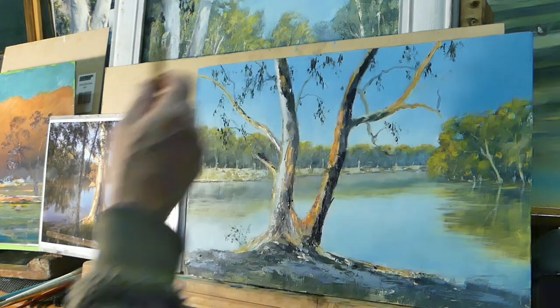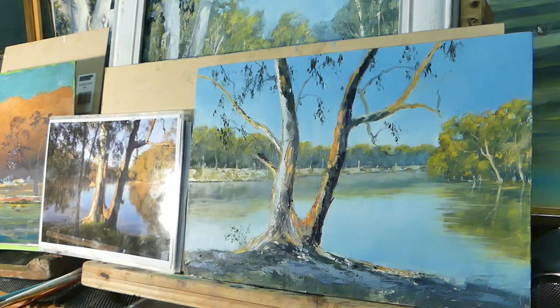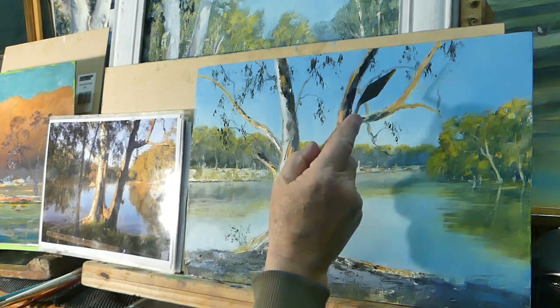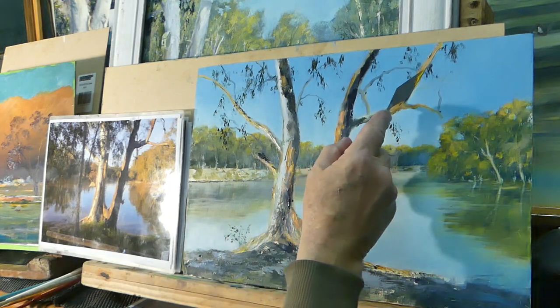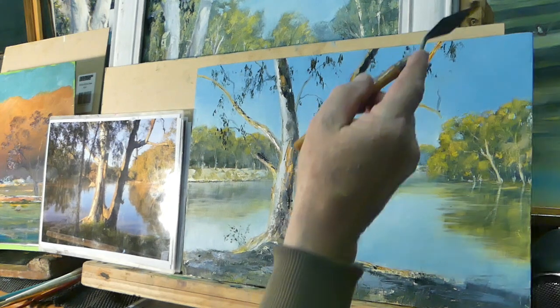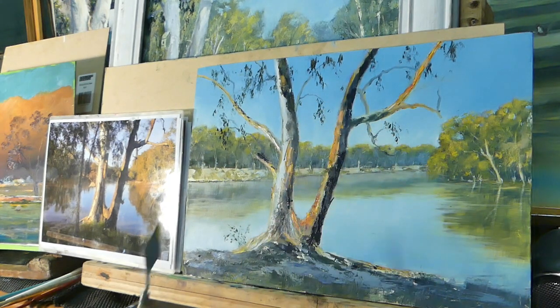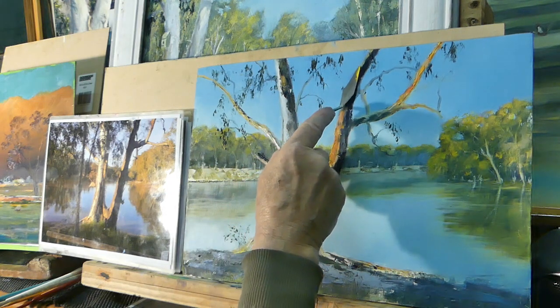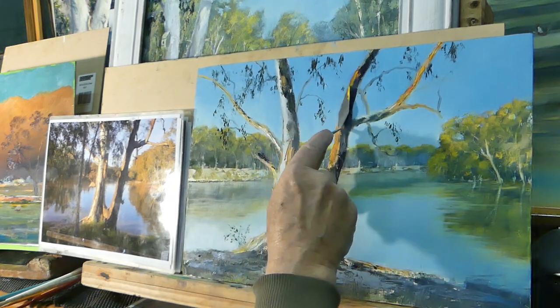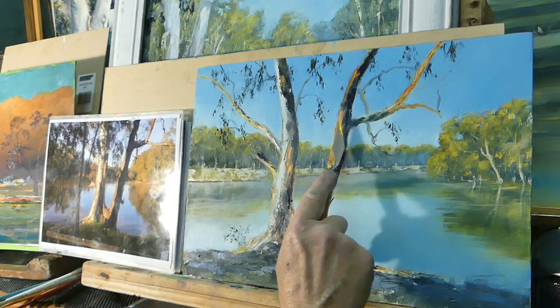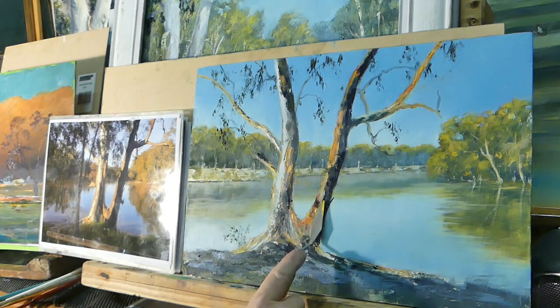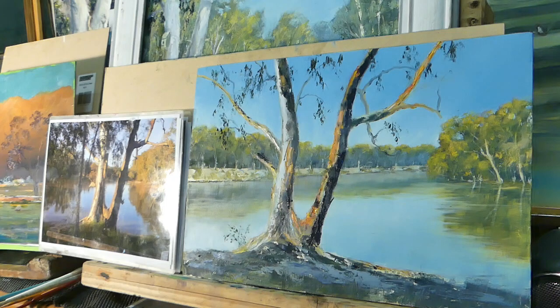Now that's got red in it too, hasn't it? So what we'll do is we can make that a bit redder and darker in there too. Whoops, we don't want that.